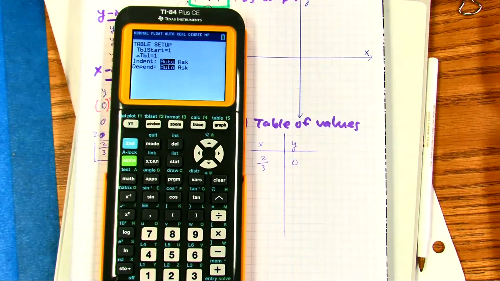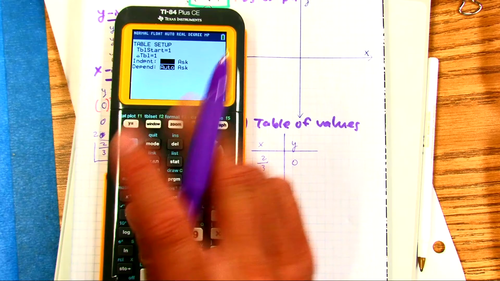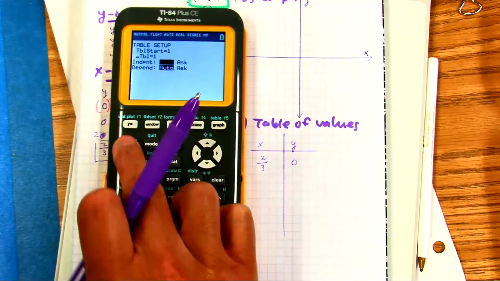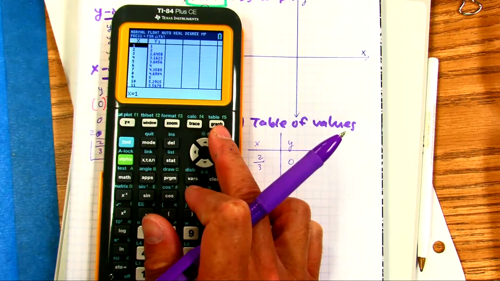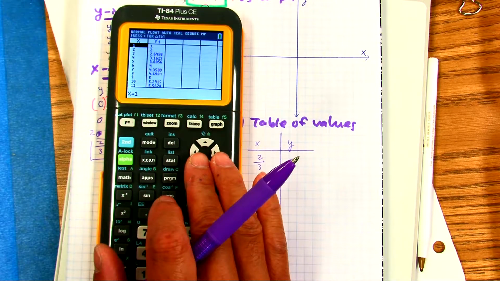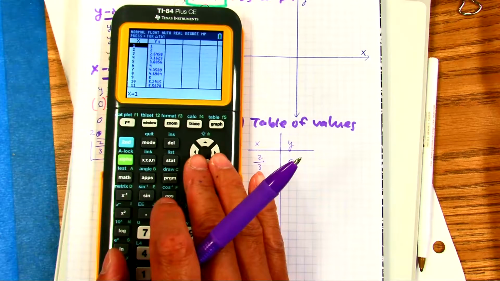Okay, how do I get to the table now? Second graph, right? See a table in blue? I need to press the blue button. What did it do? It gave you all the answers. Which should tell you, who cares if you have all the answers? The calculator has them, most of them. You need to understand them.